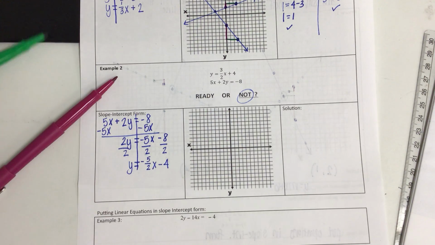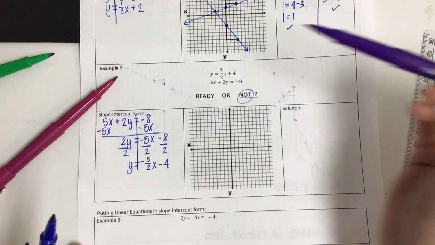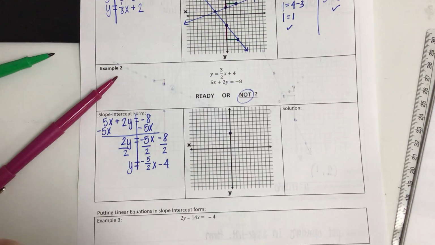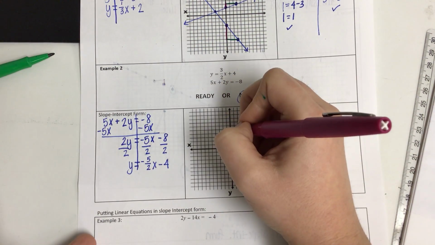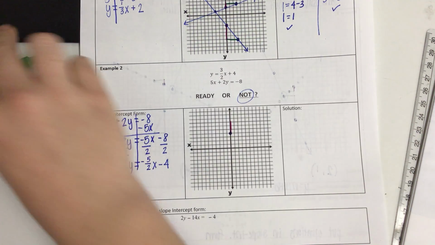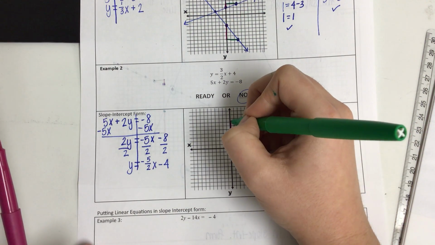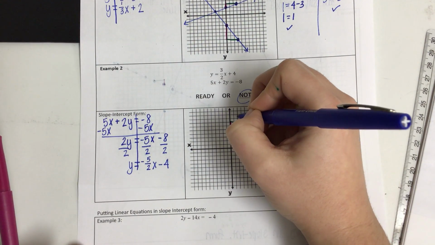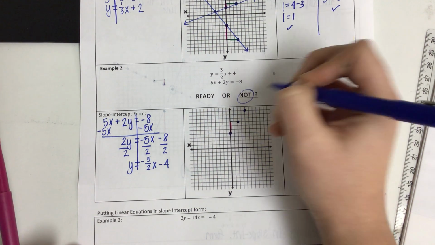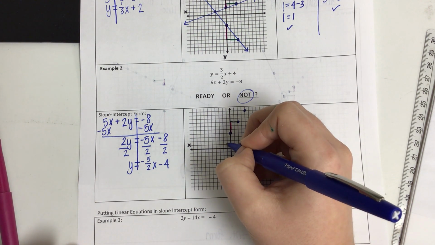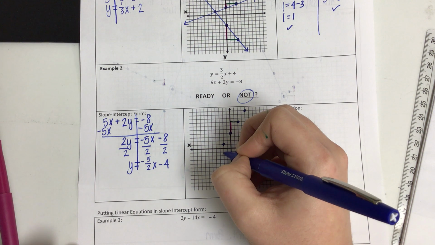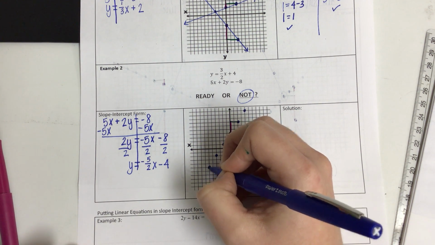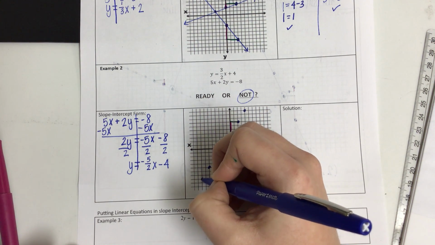So let's go back to our first equation and graph. Our first equation, our y-intercept is a +4. And then our slope is 3/2, so we're going to rise 3 and run 2. 1, 2. To get our new point, we'll continue that pattern. Go the opposite way, we're going to go down 3 and left 2. And then we'll draw our line.